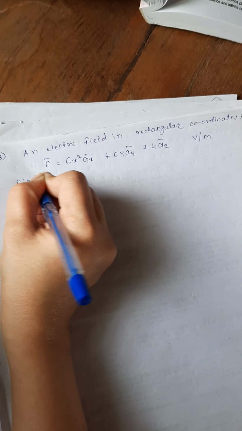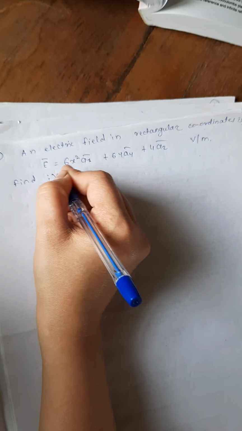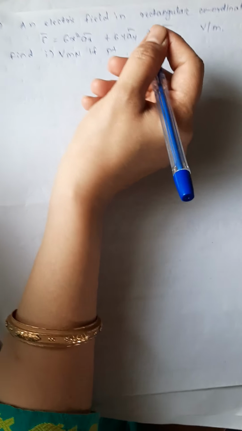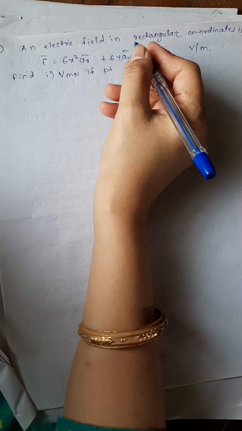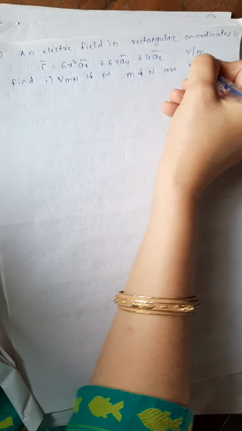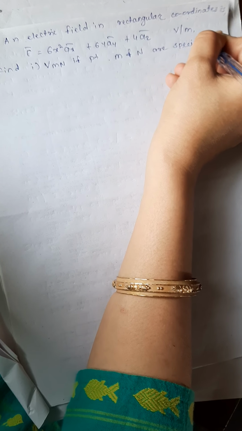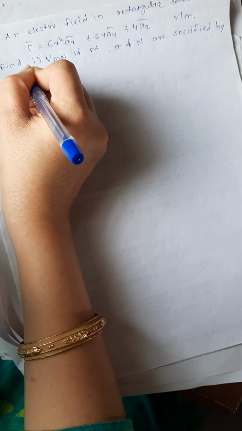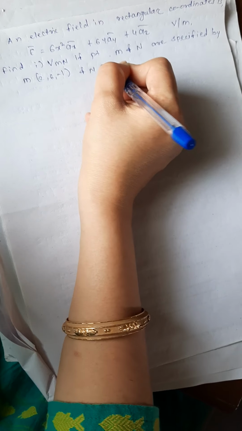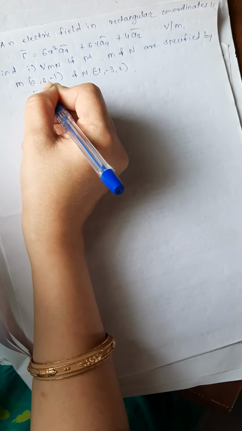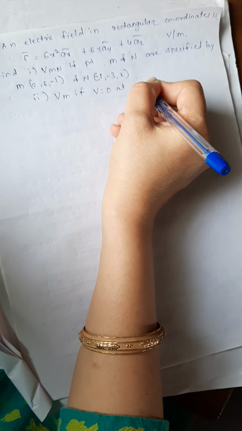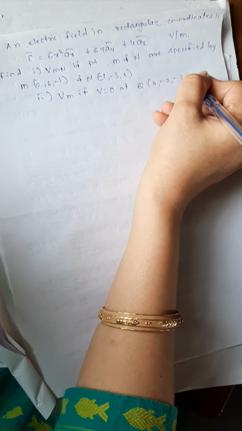Then find first Vmn, where points M and N are specified by point M is (2, 6, −1) and N is (−3, −3, 2). And second, find Vm if V is 0 at point Q (4, −2, −3.5).